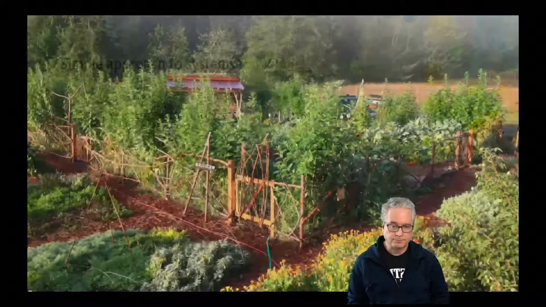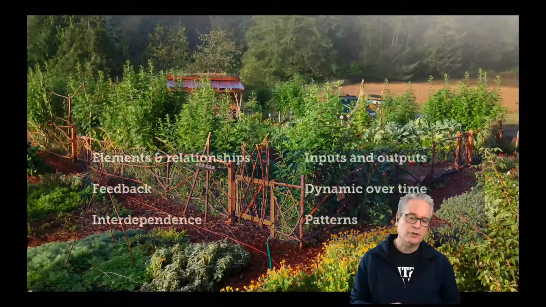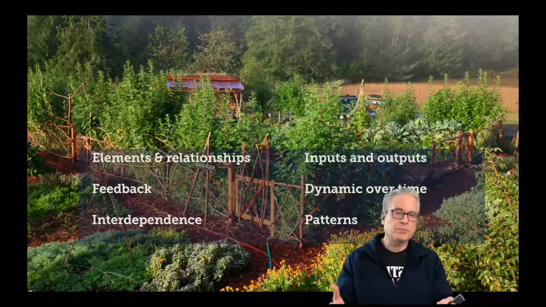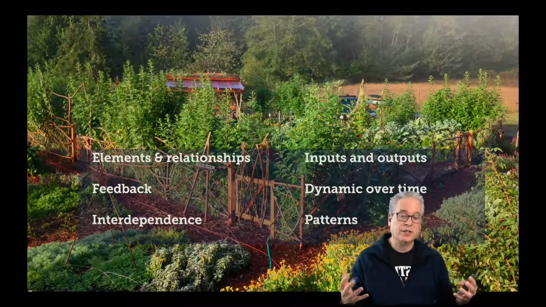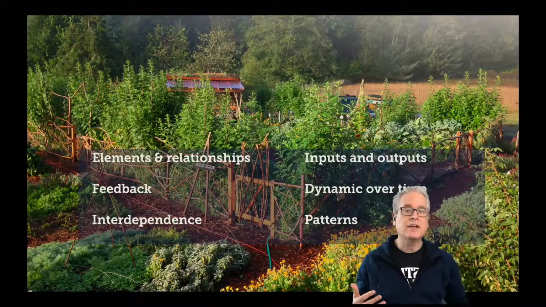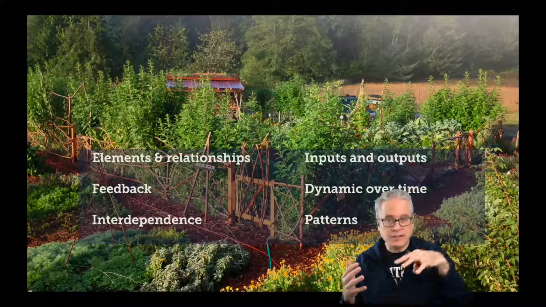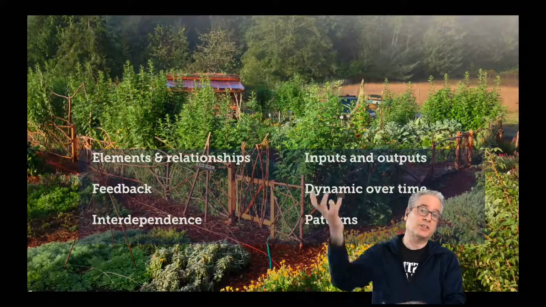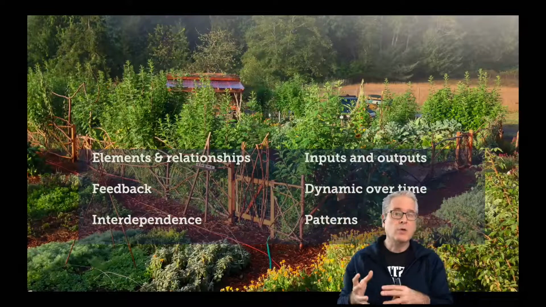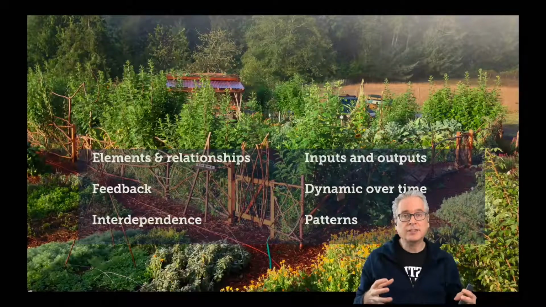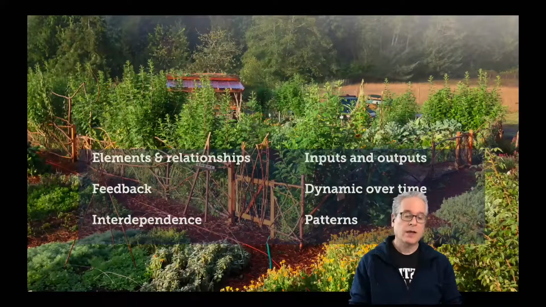Okay, so just these six elements, in fact, the first one and some relationships, is all you need to start. So just think about these six elements in relationship to a permaculture garden. What are the elements and the relationships? Well, it's the different kinds of plants. Some plants are planted next to another one to provide nitrogen, because one is a nitrogen fixer and the other one is a nitrogen taker. So understanding the possible relationships of where things should go, inputs and outputs.